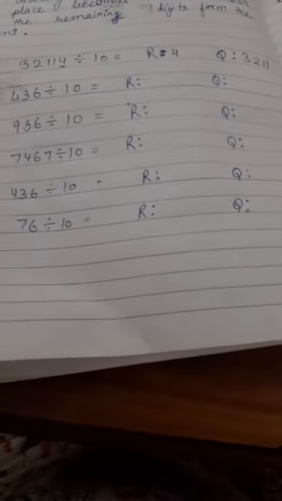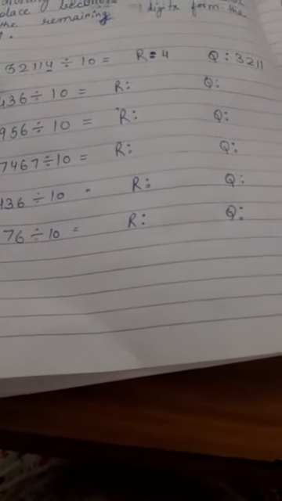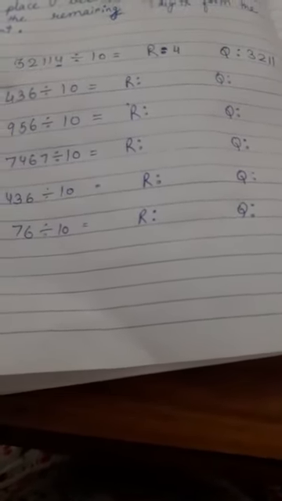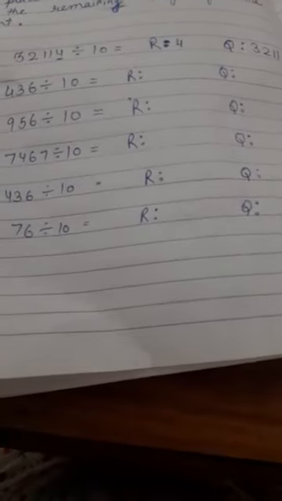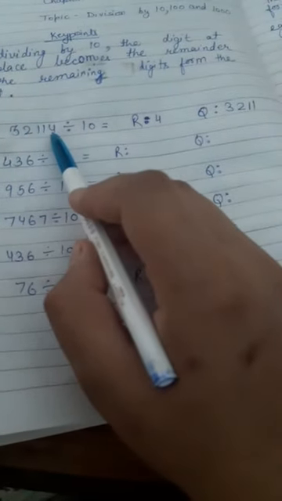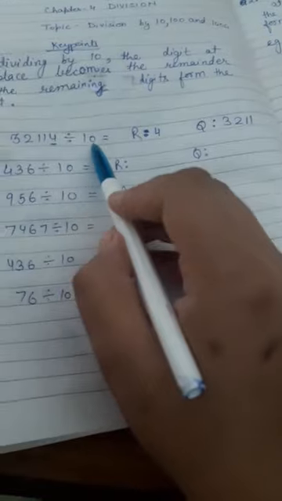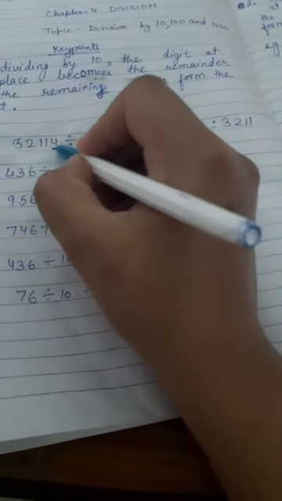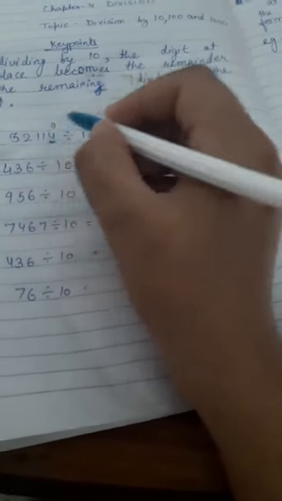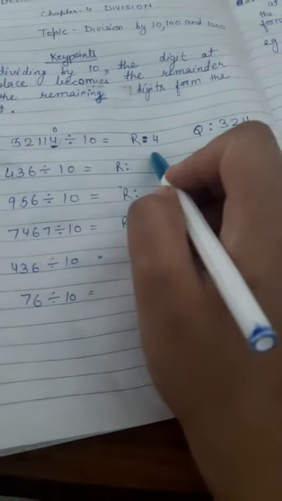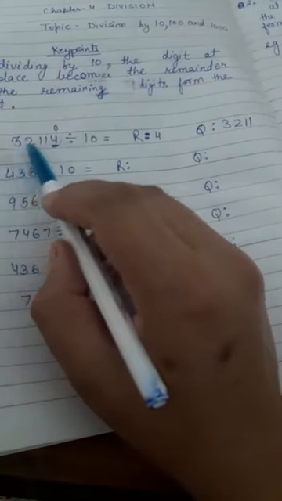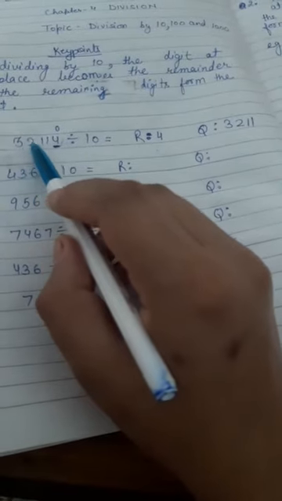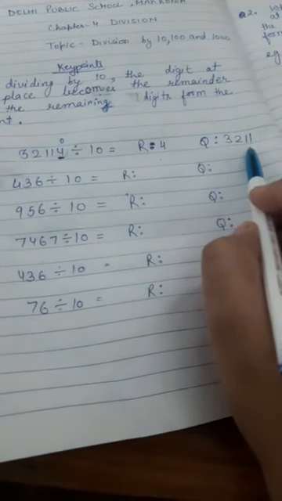According to the rule we have learned, when we divide any number by 10, the digit at one's place becomes the remainder and the remaining digits form the quotient. For example, 32,114 divided by 10. Here 4 is in one's place, so it will become the remainder and the remaining digits, that is 3211, become the quotient.